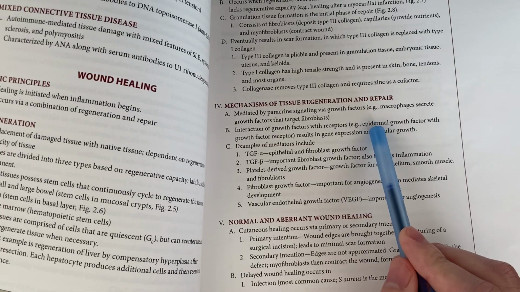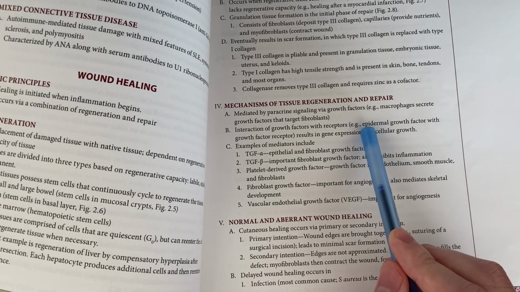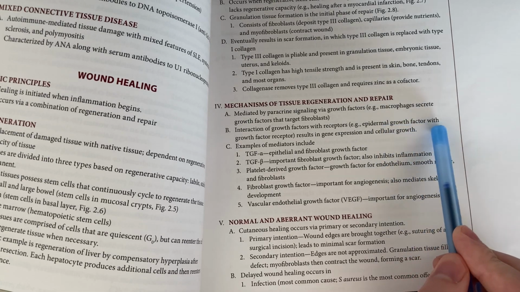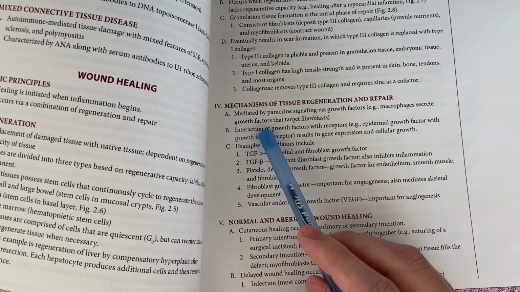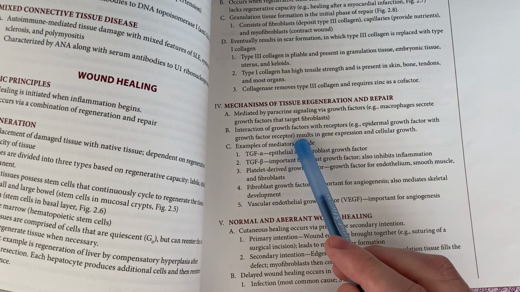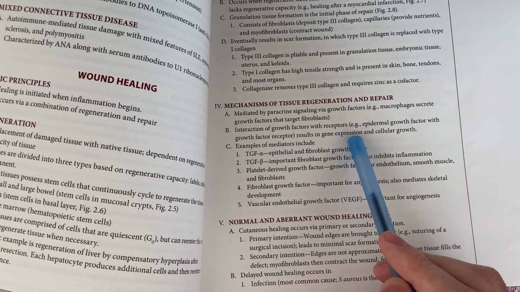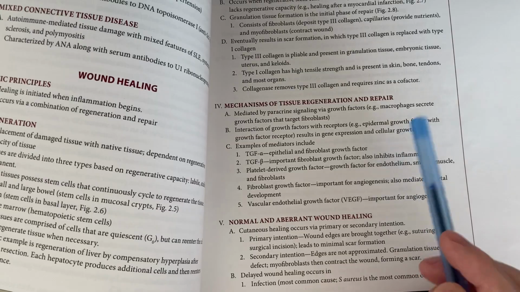So, for example, there's going to be an interaction between the epidermal growth factor with the growth factor receptor. And once there's this interaction, there's going to be gene expression and cellular growth.